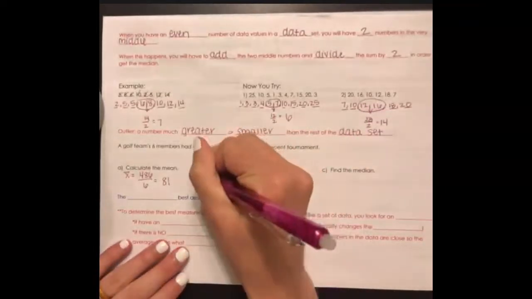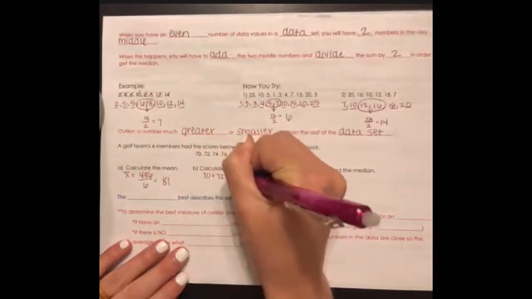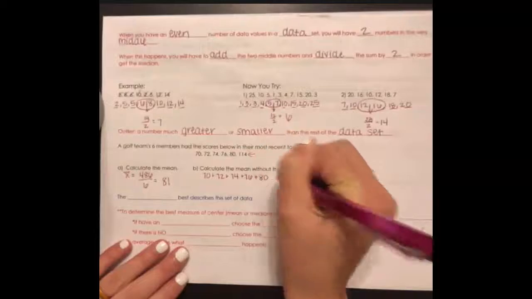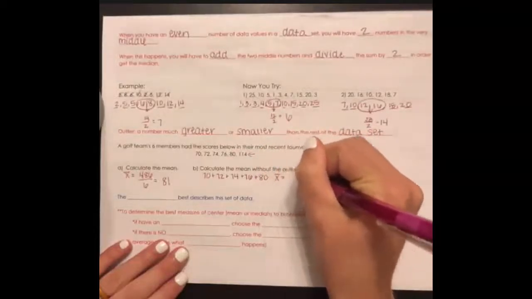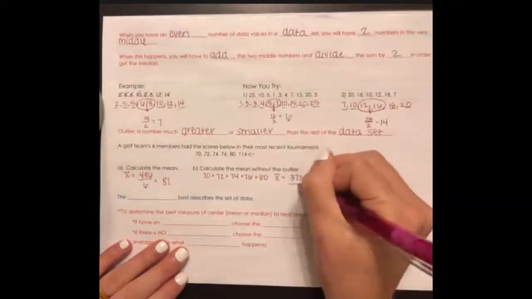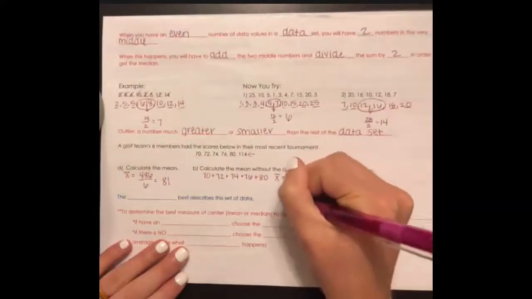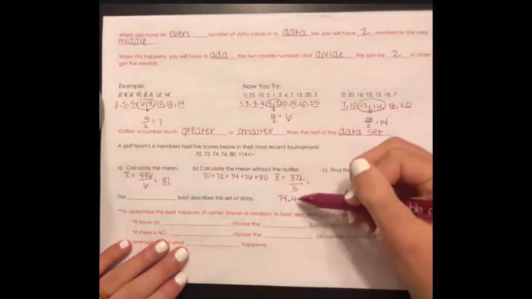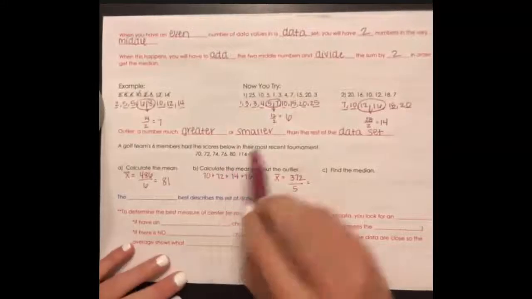So we're going to add 70 plus 72 plus 74 plus 76 plus 80, all right? So when we get that, our total is going to be 372. Now I only have how many? We have 5 numbers. Okay, so when I divide, that's going to give me 74.4. That is a much closer number to what these people actually scored, right? That's a much better depiction of it.